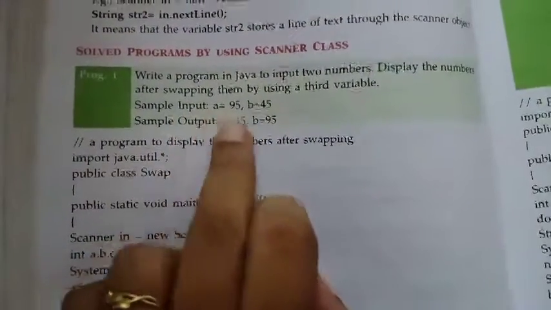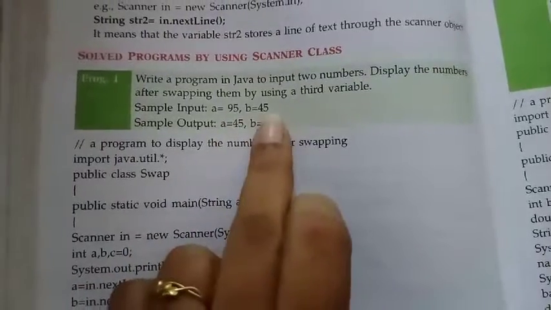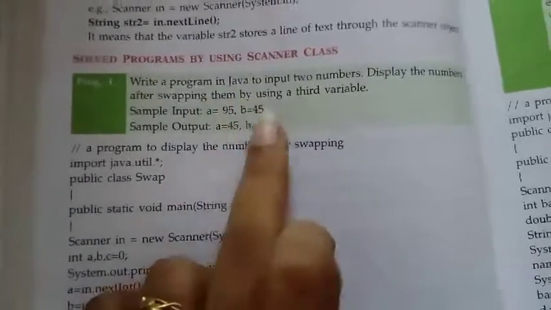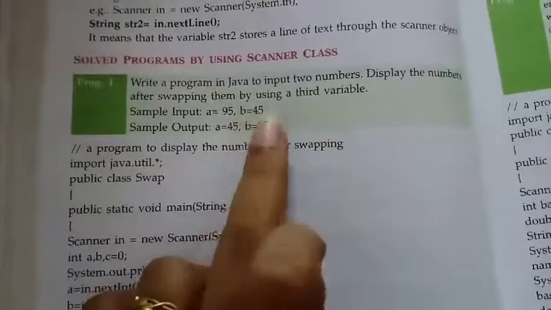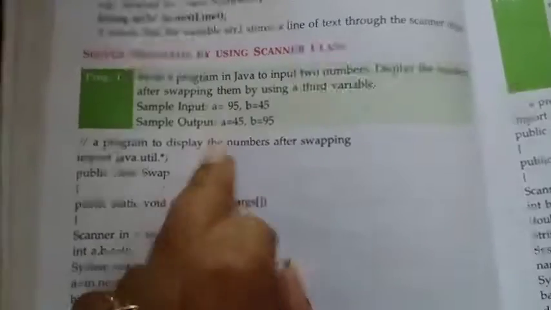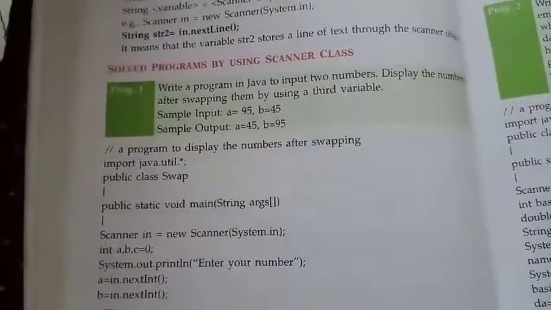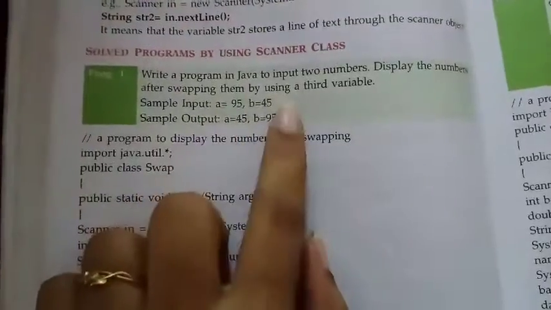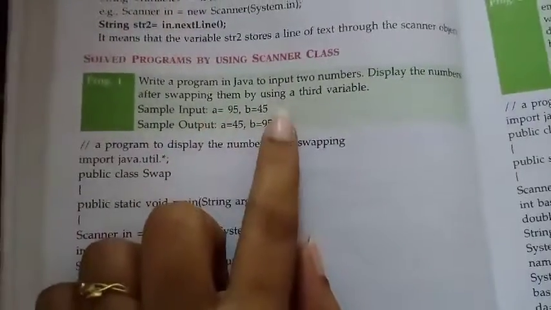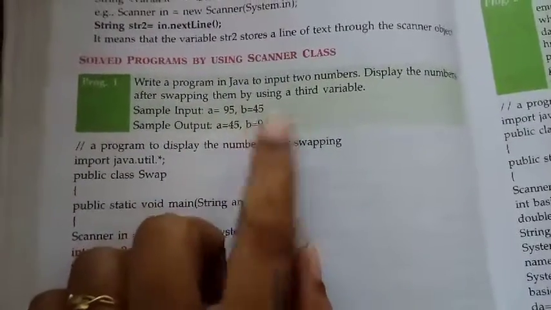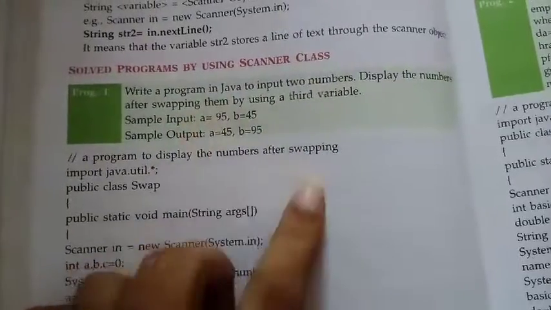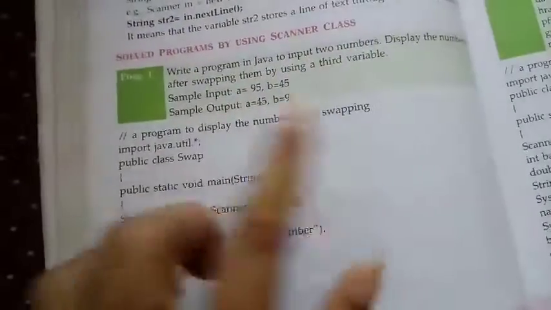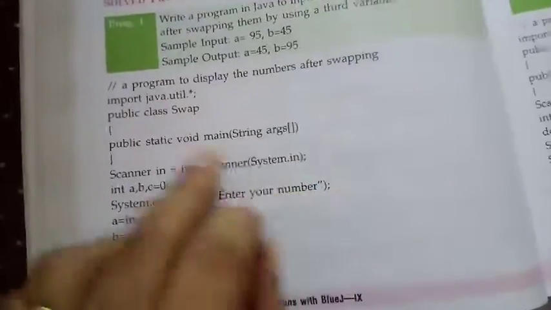See, for example, a is equal to 95 and b is equal to 45. So swapping means we are going to interchange it. After interchanging it, we have to display it like this. So a will take b's value and b will take a's value. That is called the interchanging or the swapping. Swapping means nothing, it is the interchanging.